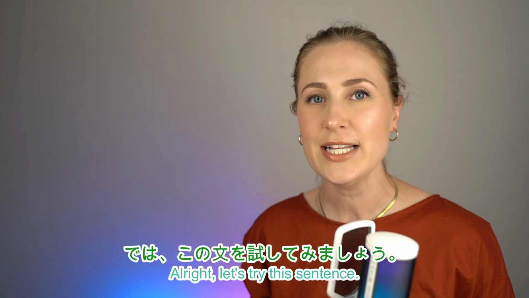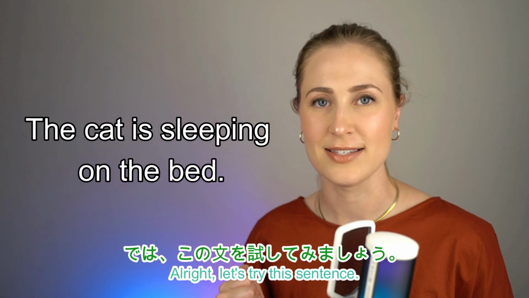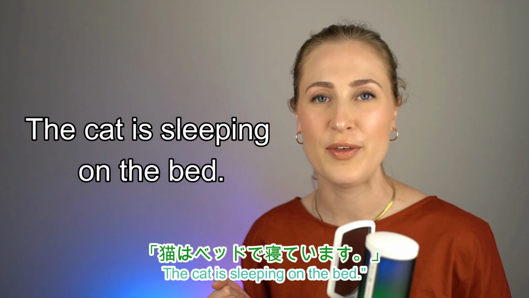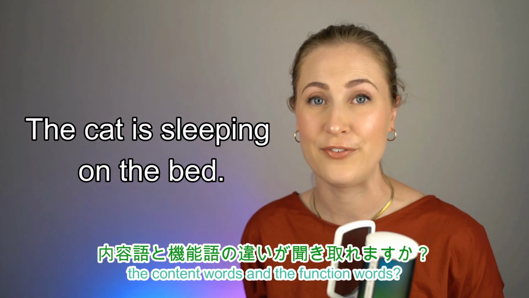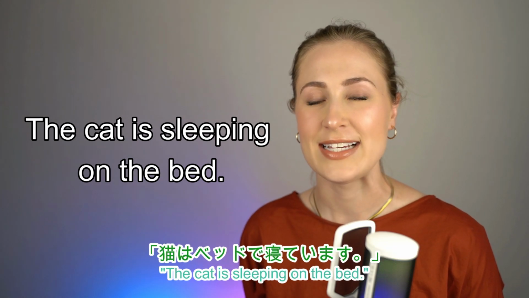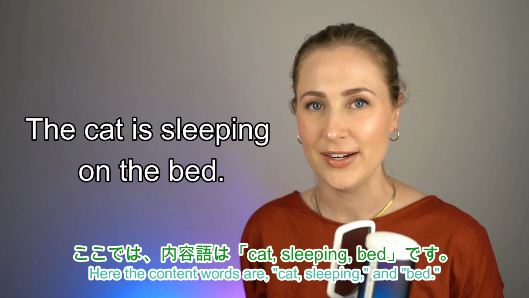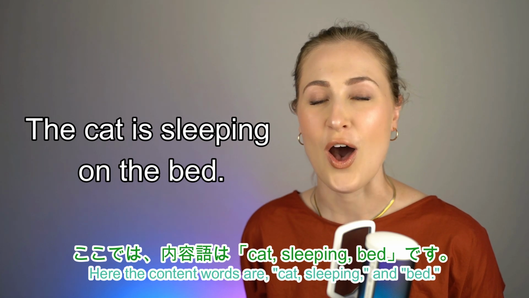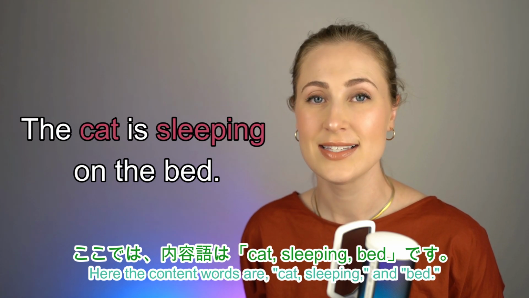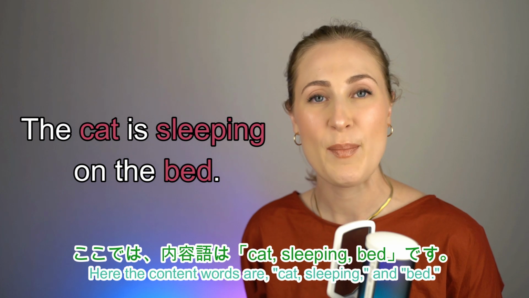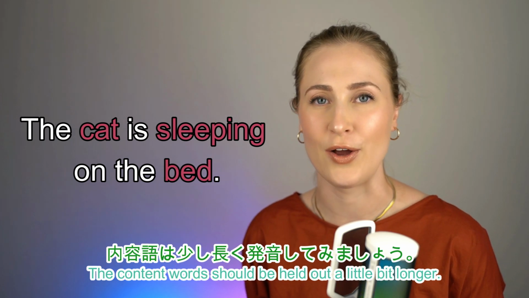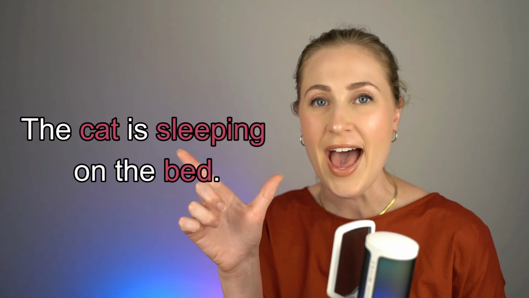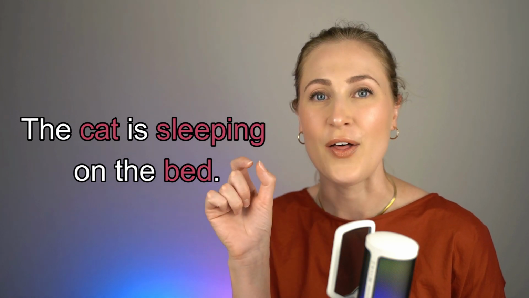All right, let's try this sentence. The cat is sleeping on the bed. Can you hear the difference between the content words and the function words? The cat is sleeping on the bed. Here, the content words are cat, sleeping, and bed. The content words should be held out a little bit longer. The cat is sleeping on the bed.